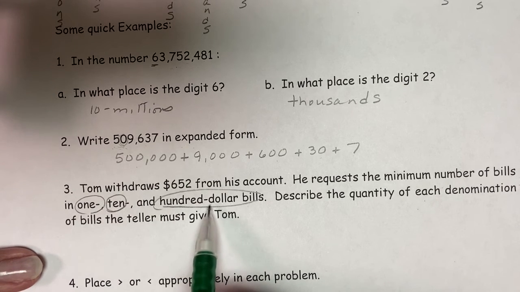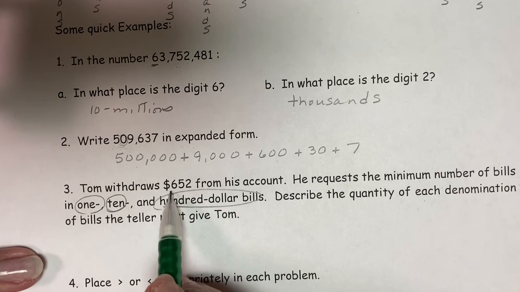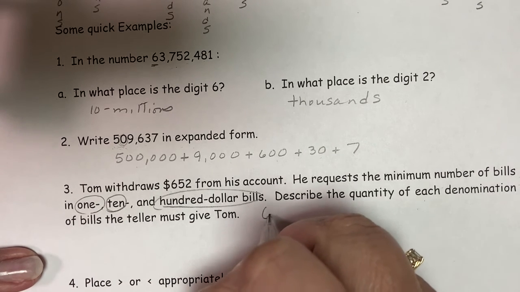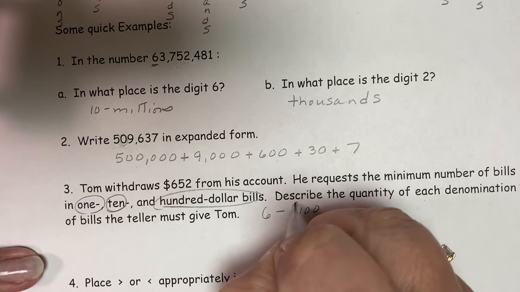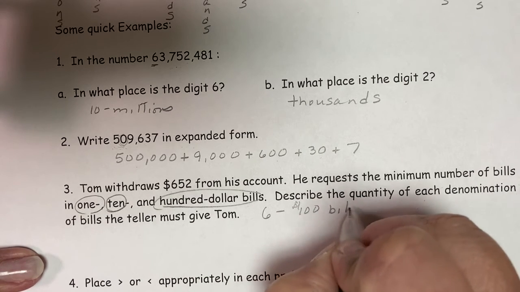Well, let's start with the $100 bills. How many of those will he need? Well, if he needs $600, that means he would need 6 $100 bills.